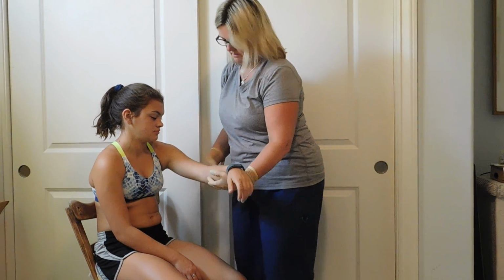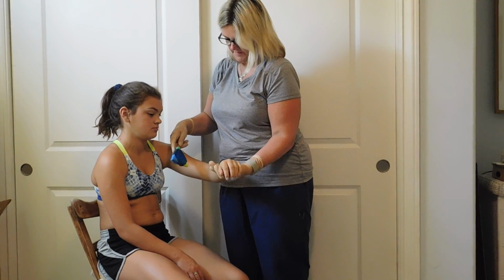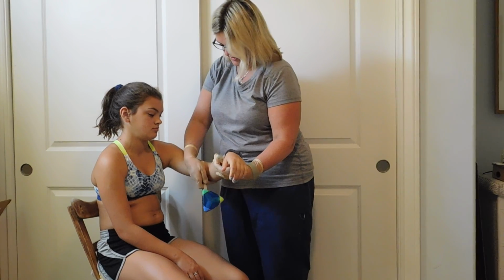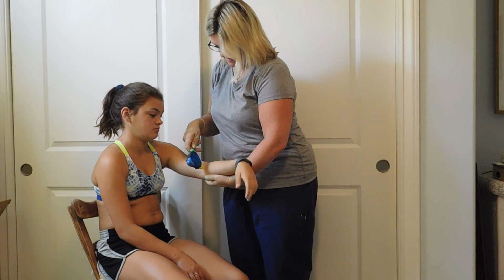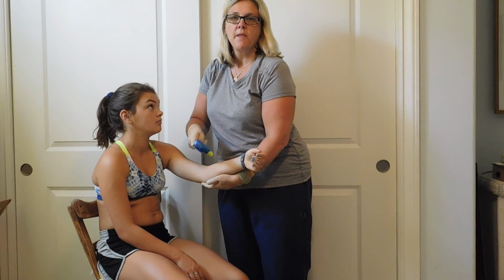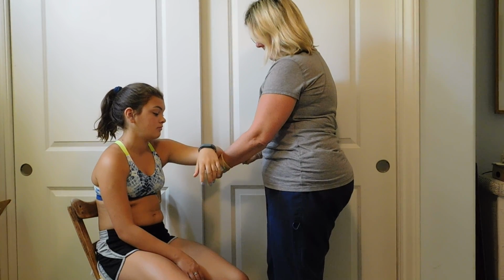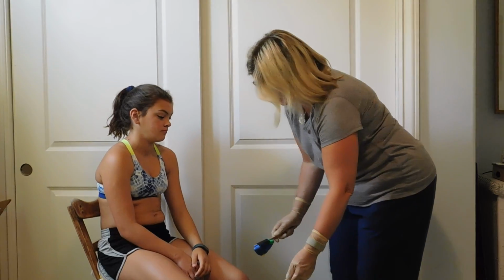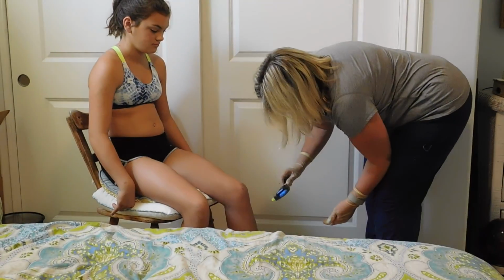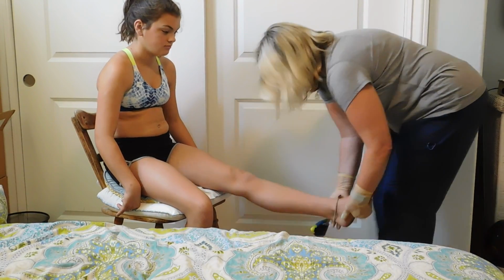I'm now going to check Maria's deep tendon reflexes. I'm going to check your bicep. There we go. I'm going to check your brachial. There you go. I'm going to check your tricep. Perfect. I'm going to check your knee. Perfect. I'm going to check your Achilles. Perfect.